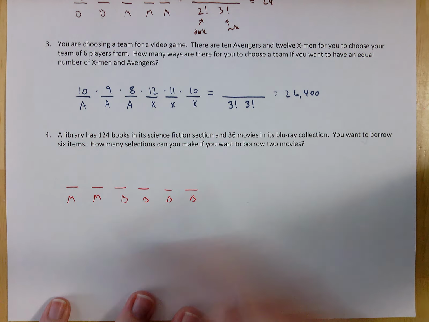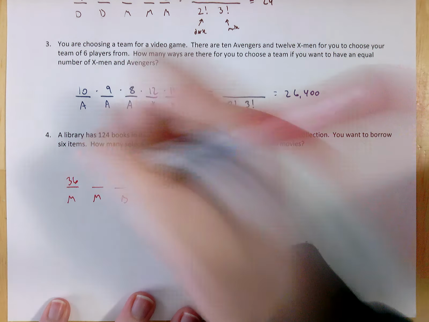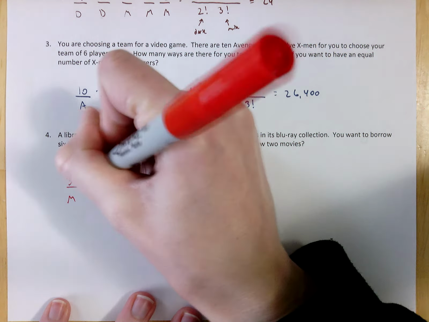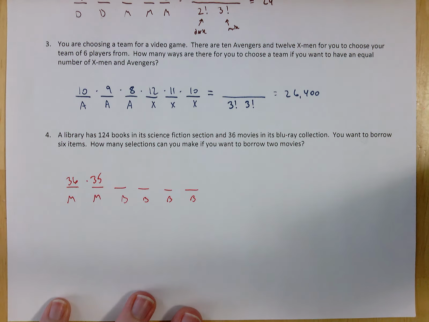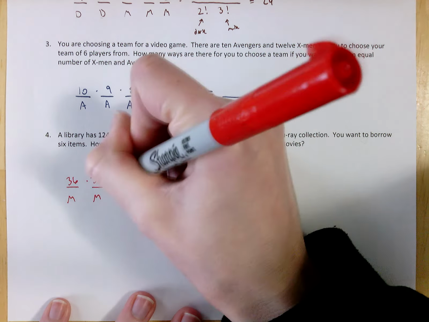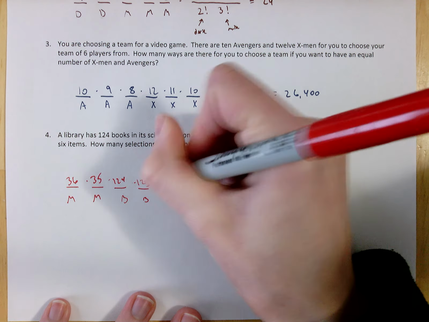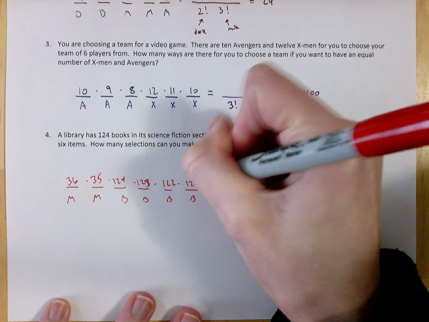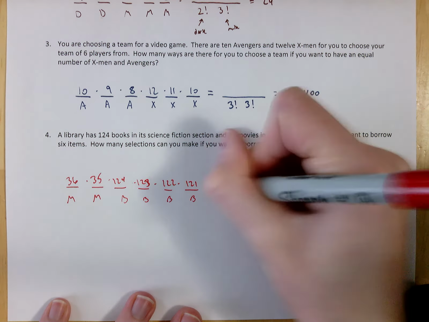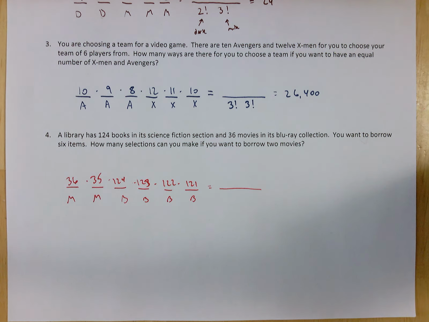Okay. So my options for movies, there's 36 choices for the first movie. Once you decide on one, you've got 35 choices left for the next one. Books, there's 124, right? Once you choose one, 123, then 122, then 121. The order doesn't matter, but again, I'm not going to divide by 6 factorial.